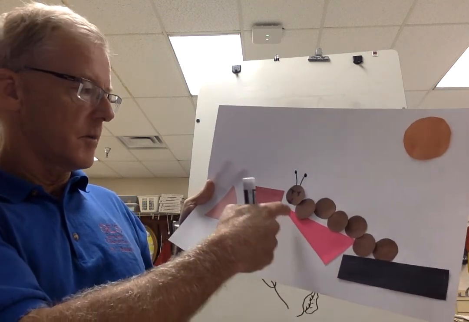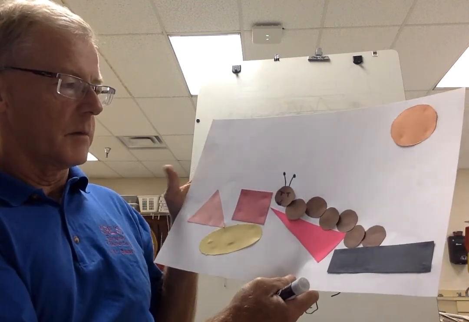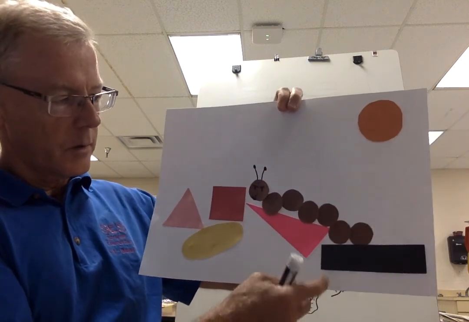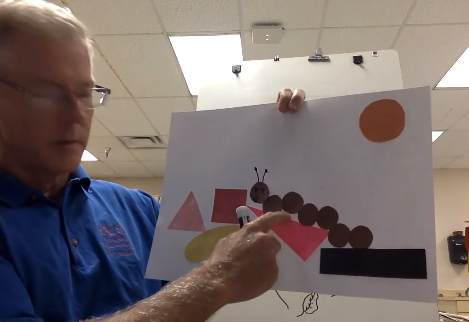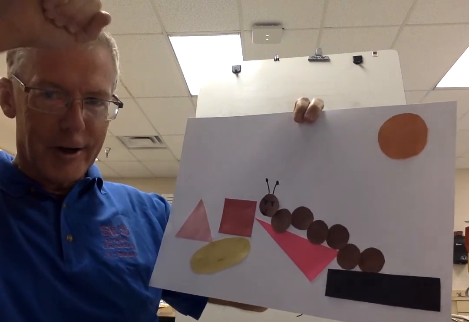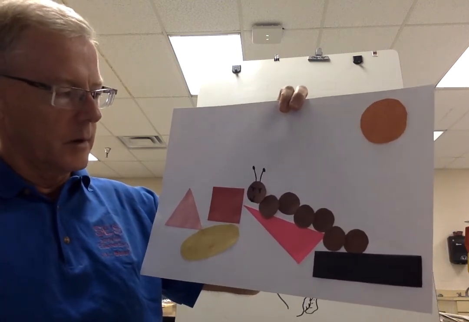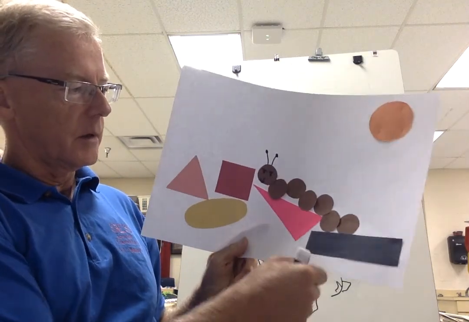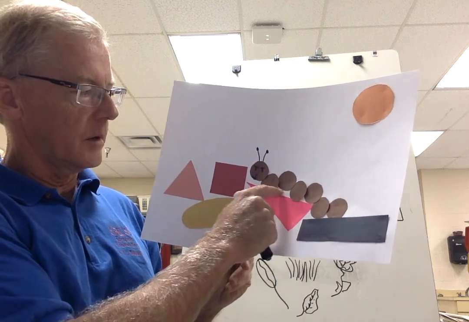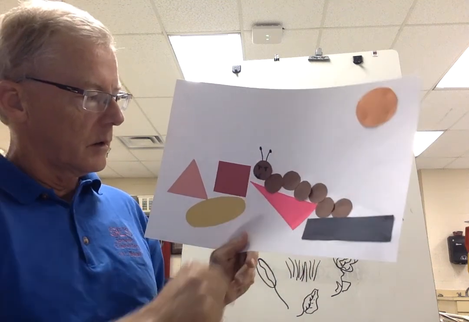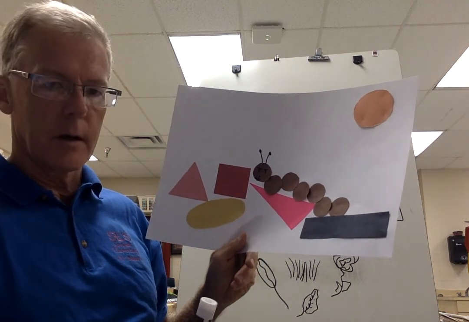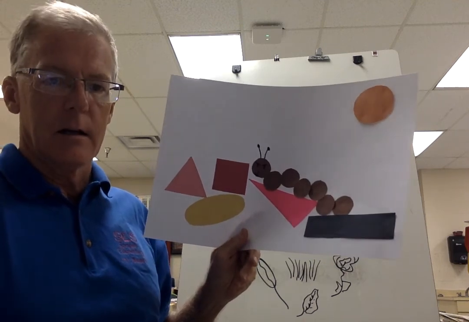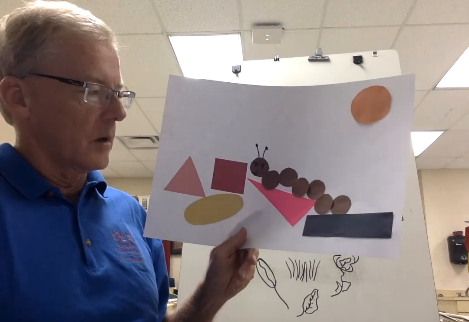He's moving along the geometric shapes. Maybe he's going to, oh, we're missing something. What are we missing down here? Duh, feet, of course. You gotta have feet on those body parts. And there's legs and feet all along this caterpillar. Okay? Now, all of these connected makes him an organic shape. Okay?